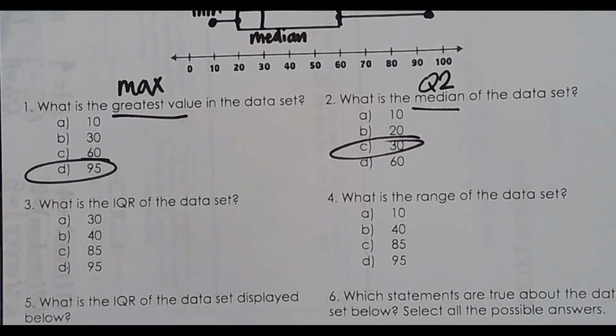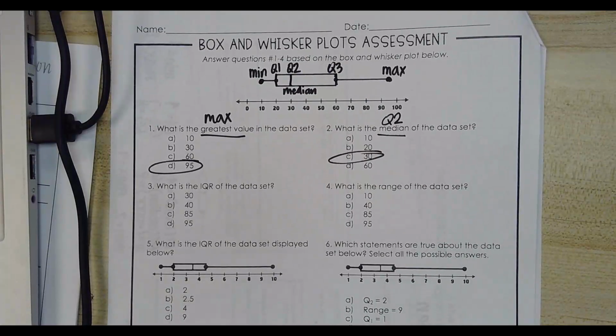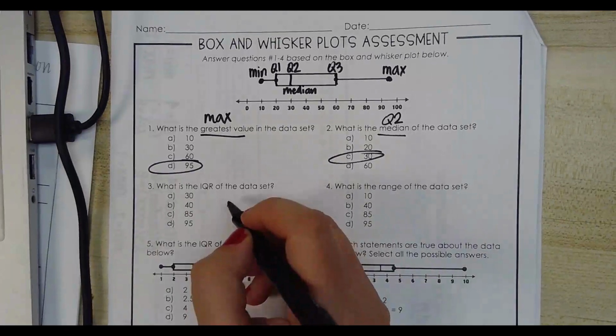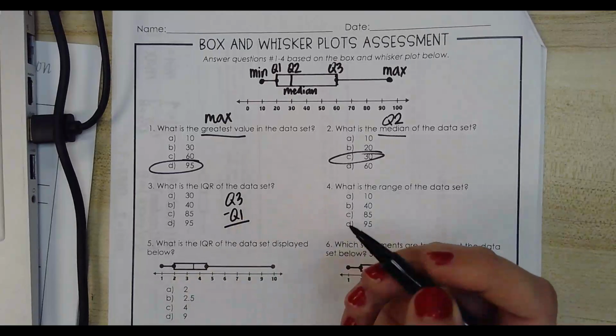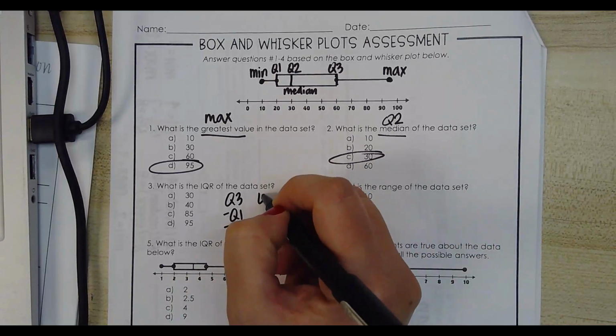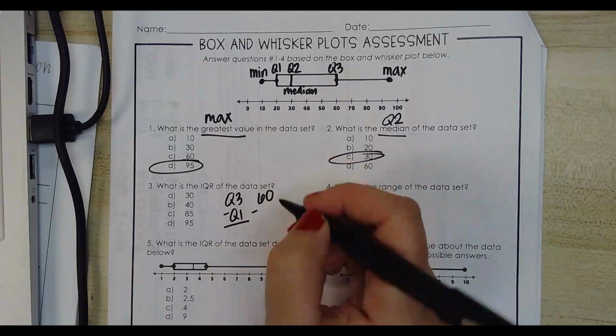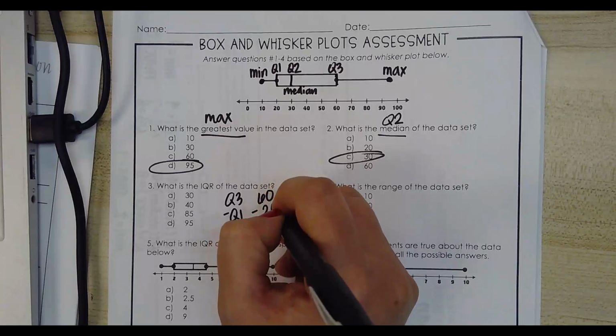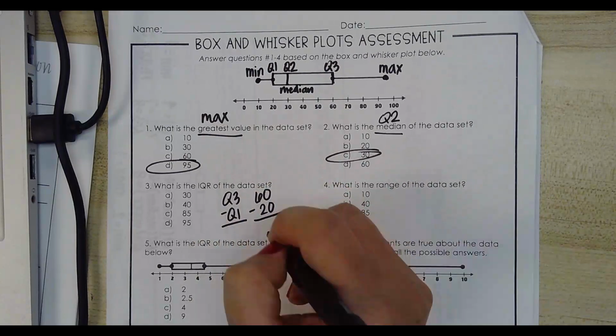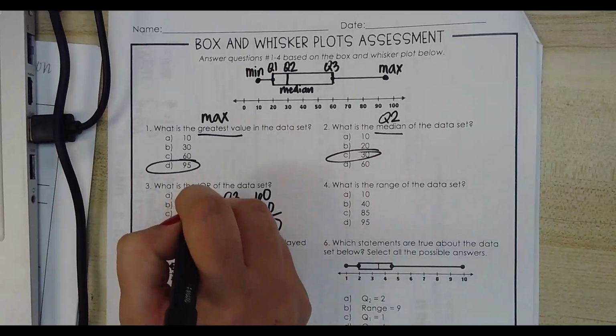I'm going to zoom out so we can see this better. What is the interquartile range? What do I need to look at to find the interquartile range? Q1 and Q3. So then you subtract them from each other, and you get Q3 minus Q1. Well, what was Q3? 60. What was Q1? 20. And 60 minus 20 is? 40. So your answer is B, 40.